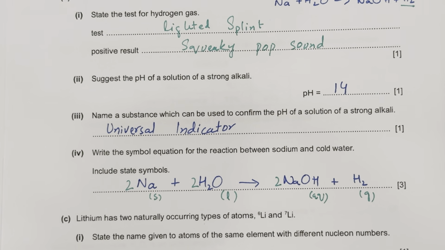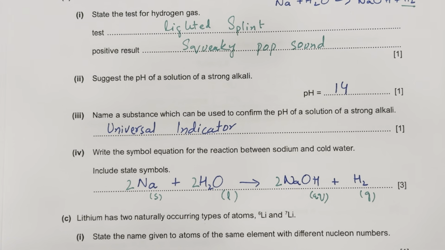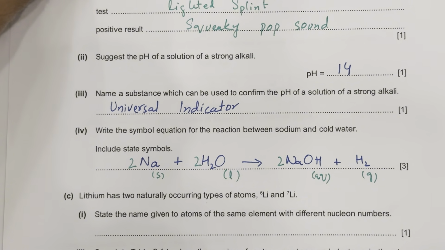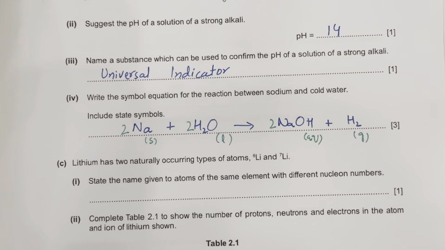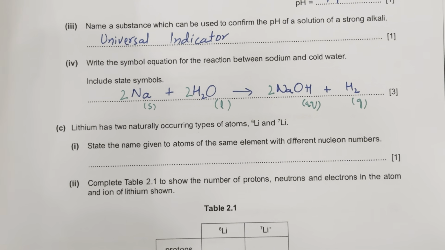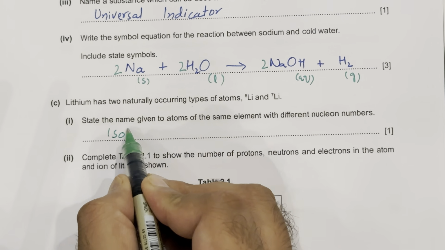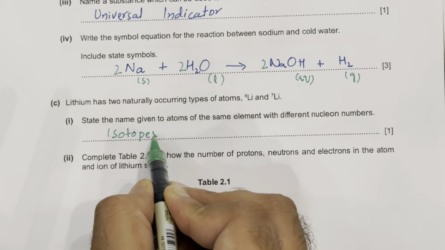Moving to its C part, lithium has 2 naturally occurring types of atoms, lithium Li6 and Li7. Isotopes are those that have the same atomic number but different mass number. Okay, state the name given to the atoms of the same element with different nucleon numbers. So we call them isotopes. So that will be our answer.